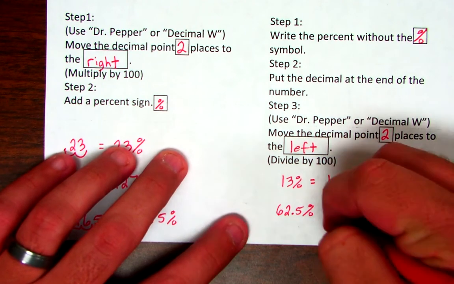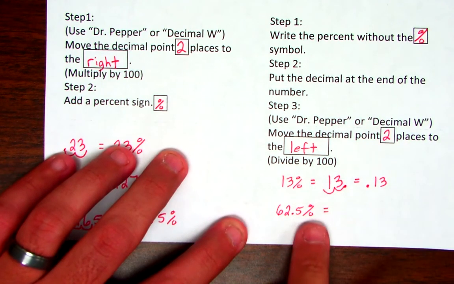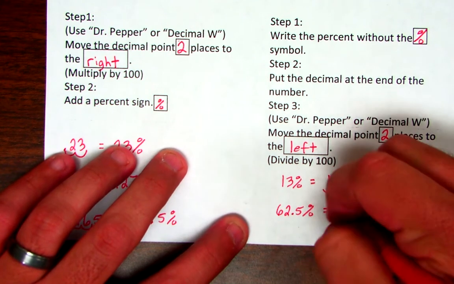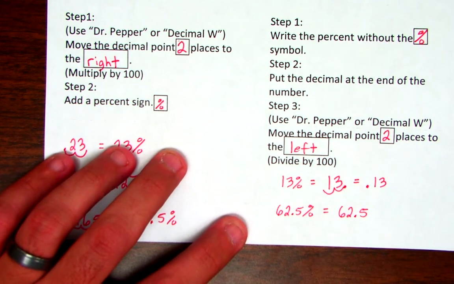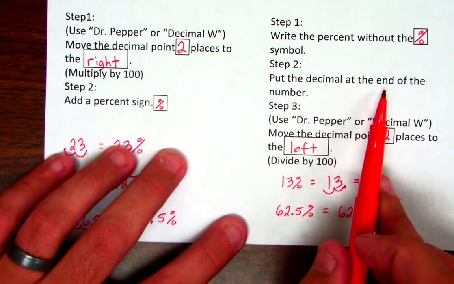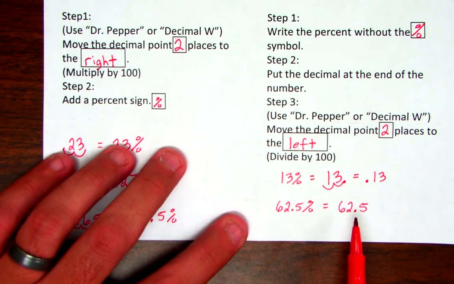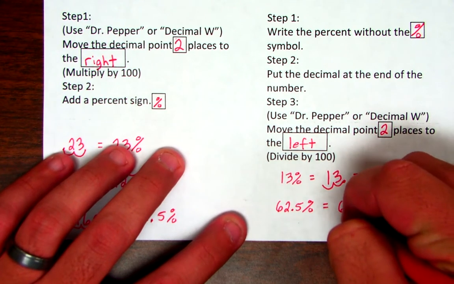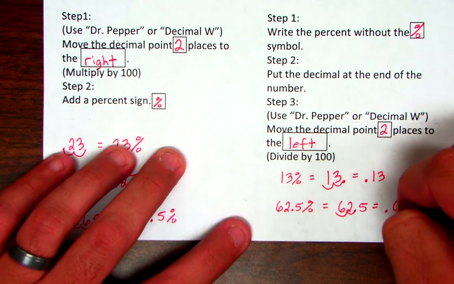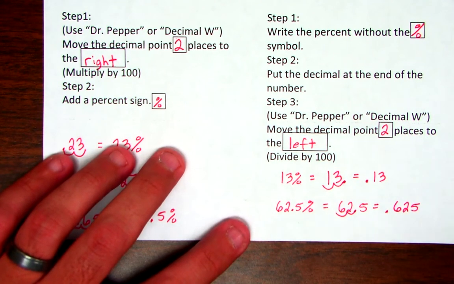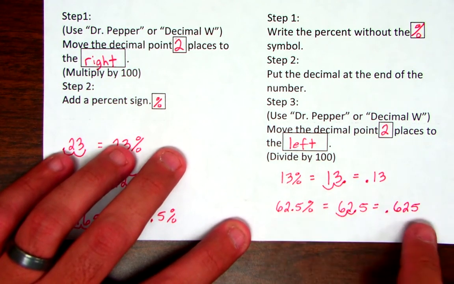Alright, here's what you're going to do. First step, get rid of that percent sign. Now it says put the decimal at the end. Well, we can't do that because we already have a decimal. Leave the decimal there. All we do is step 3 now. Move it 2 places to the left. 1, 2. So your answer is 0.625. There's your percent. There's your equivalent decimal.